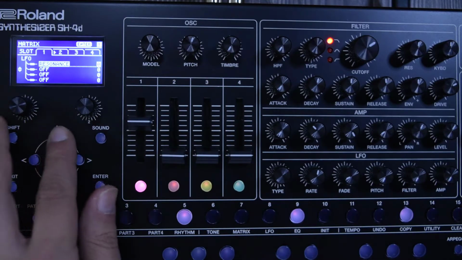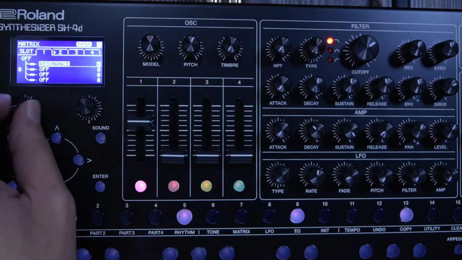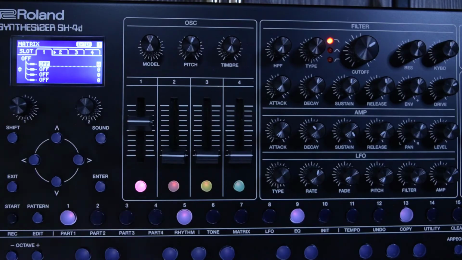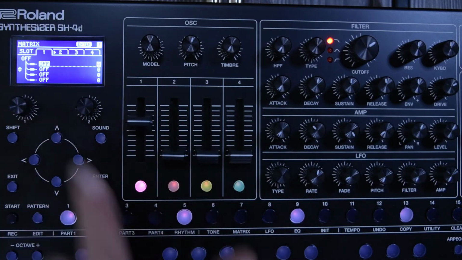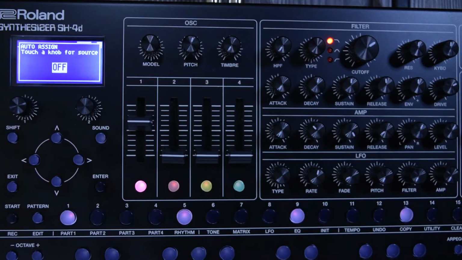Now, there's a different way. You don't need to go back to default, but I'm going to do so I can show you how this works. Let me go back to off. So once we are standing on the mod matrix, you can do shift and matrix again, and then it's going to ask you for the source and destination. So it's going to do source and destination at the same time.